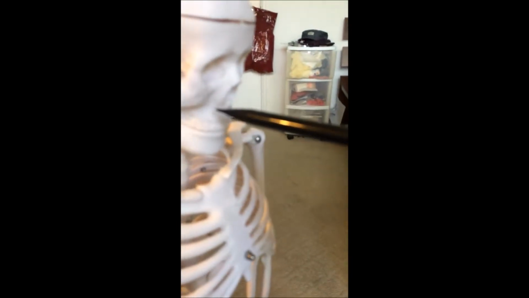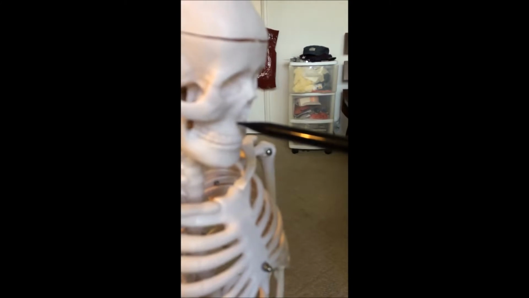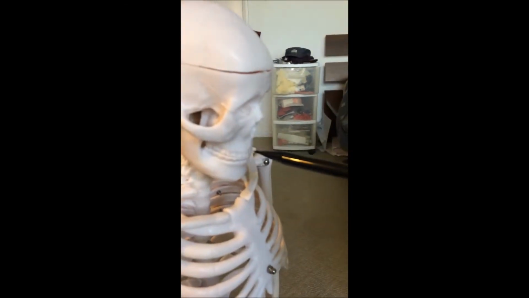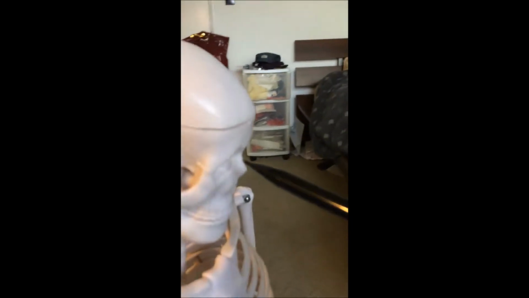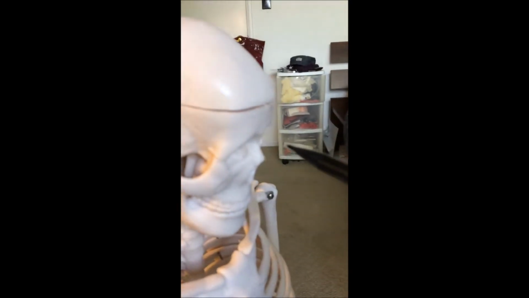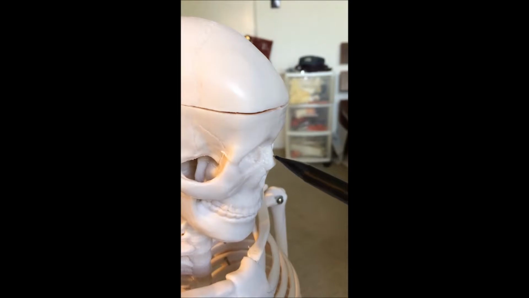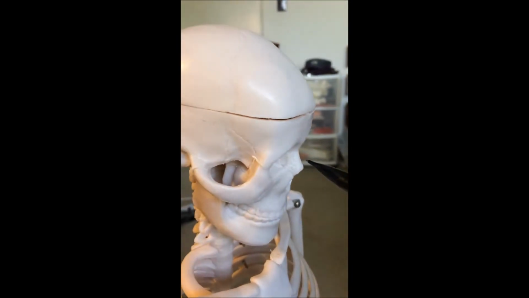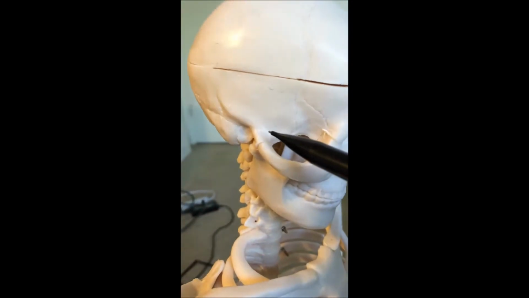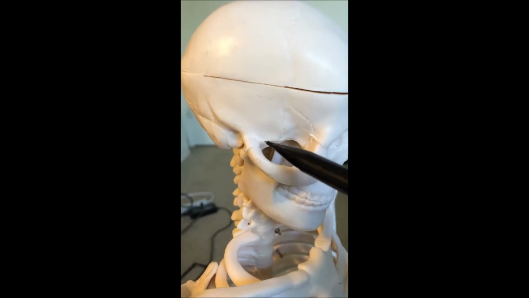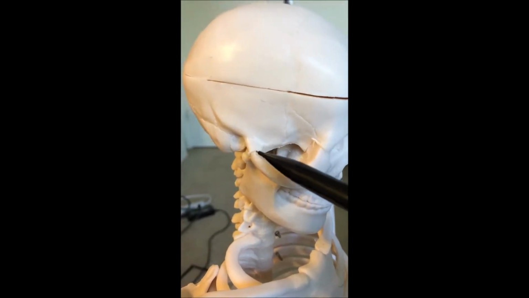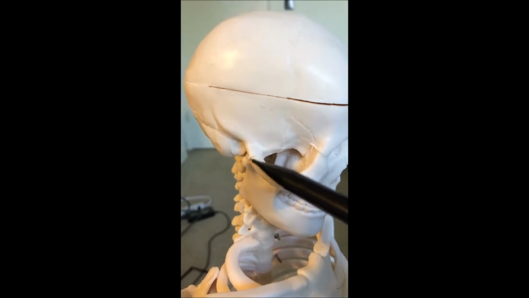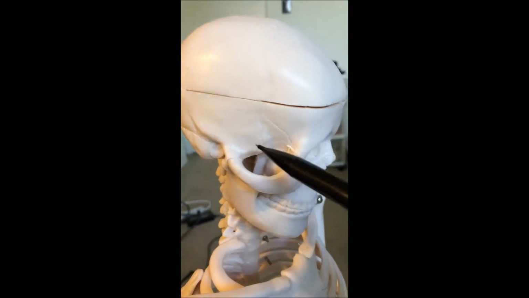The maxilla, it's right here. The alveolar processes are right here and right here. Got the nasal bone right here. The zygomatic around here. It's made of two bones, one from the temporal bone right here and then one from the zygomatic bone. You can see where the two meet.